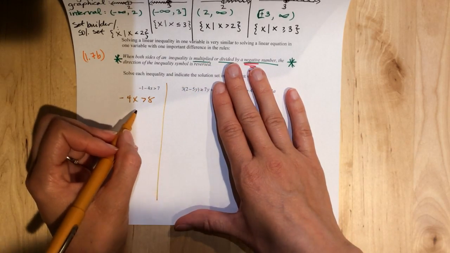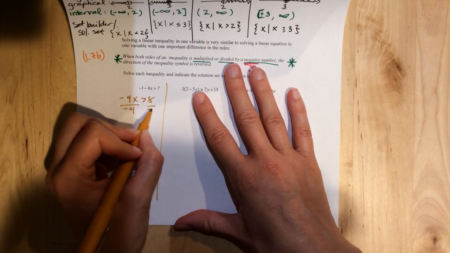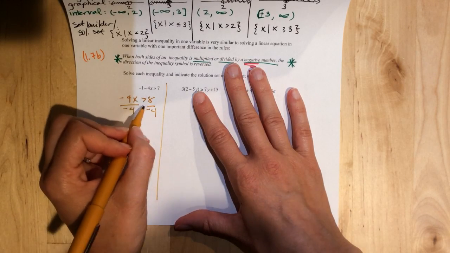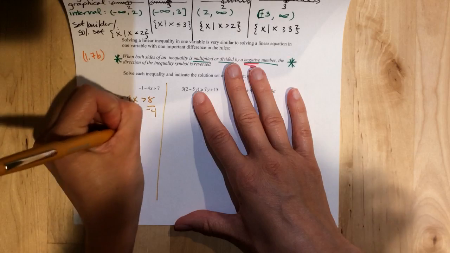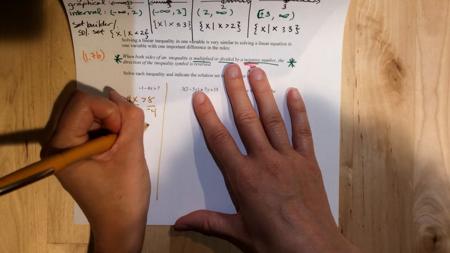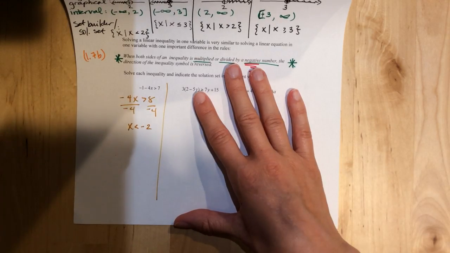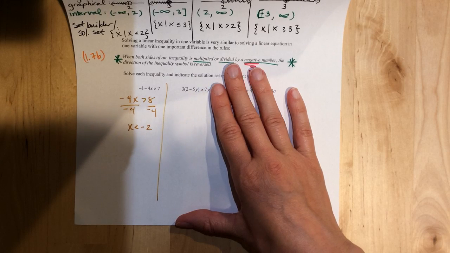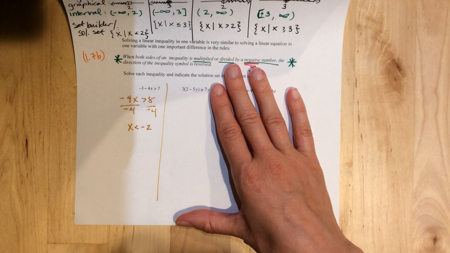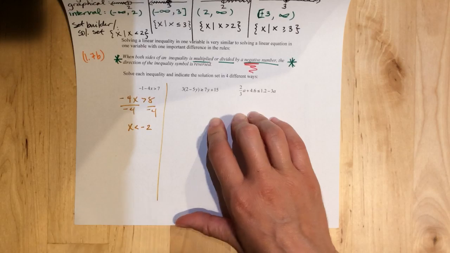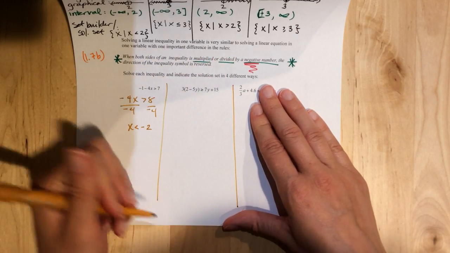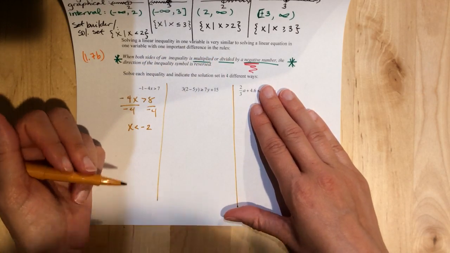Now, I did this specifically so that we divide by a negative 4, because what has to happen with this inequality sign? We have to flip it. So now x is less than negative 2. What do you think? Not too shabby? Let's keep going. Pause the video if you want to try it.